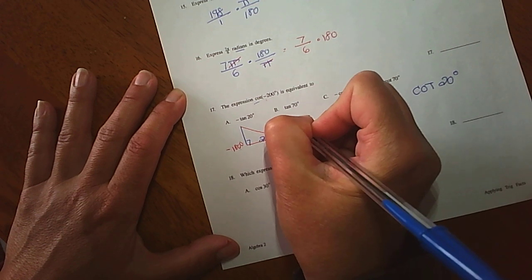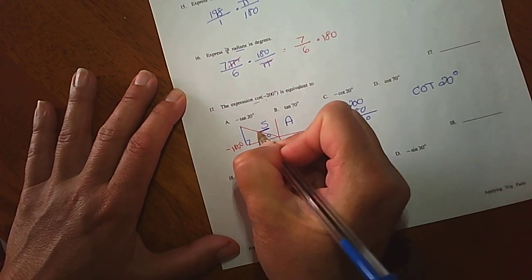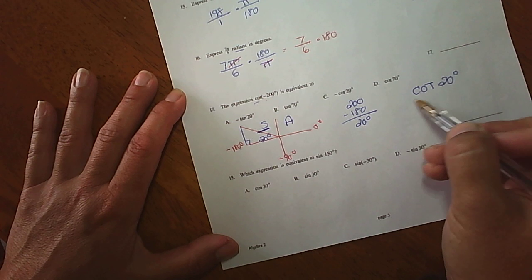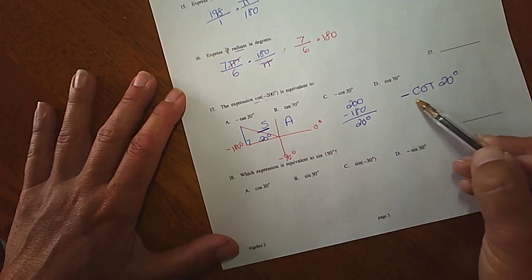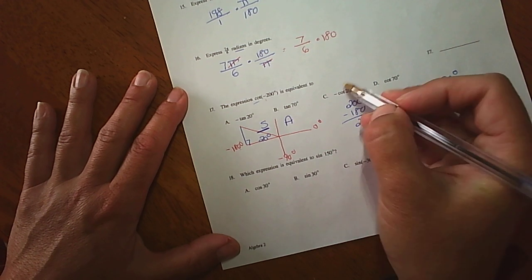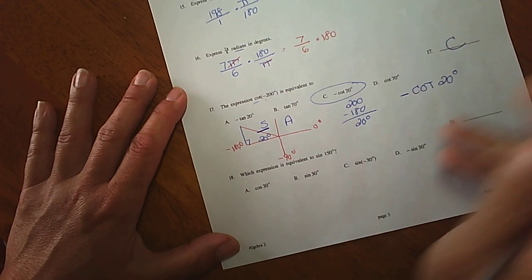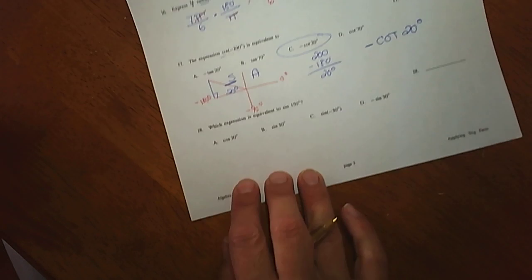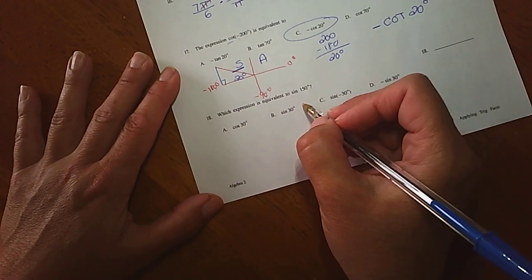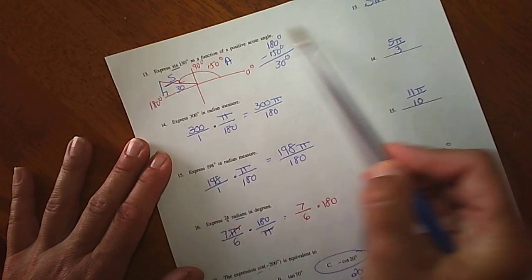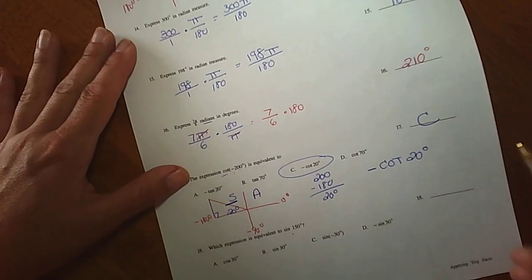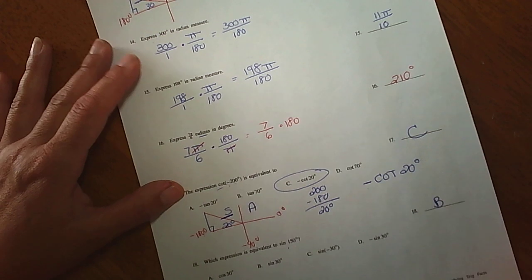And then I'm going to do AS. That's the S quadrant for sine. Sine is not related to cotangent. That means it's got to be negative. So negative cotangent 20, which is right there. And finally, sine 150, which I think was exactly the same one as number 13, which is sine 30. So that's going to be choice B.